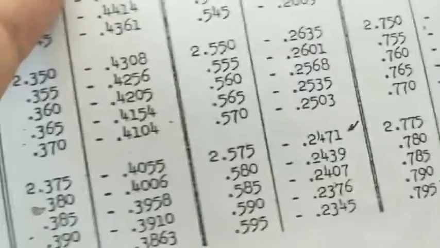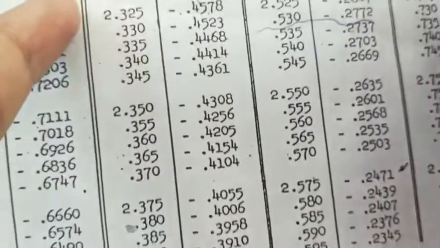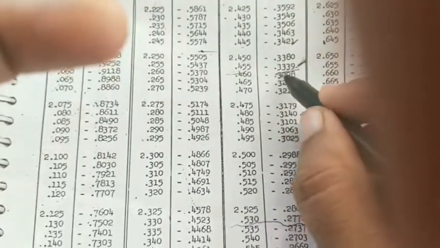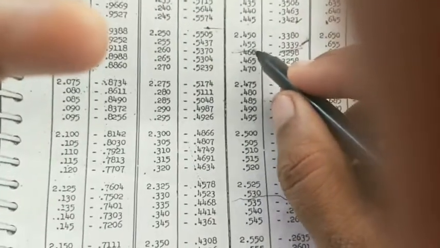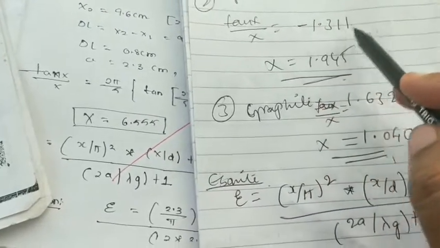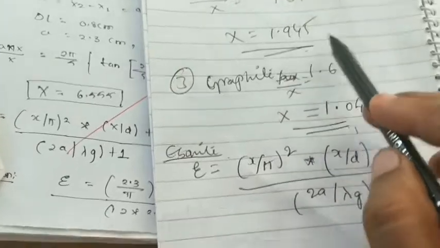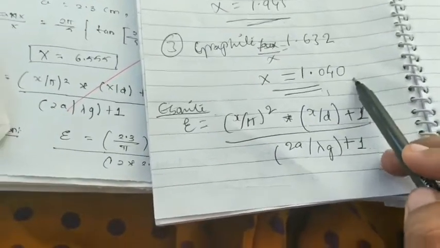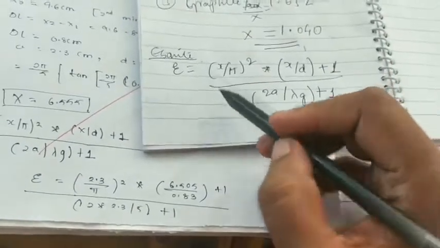For that particular value, minus 0.322, we get a near value of 0.322339. The corresponding near value is 2.455. So 2.45 is the x value here. Similarly, we have to calculate for Teflon. For the Teflon, tan x by x is minus 1.311, and the x value we are getting is 1.945. Similarly for the graphite, tan x by x is equal to 1.632, and the x value we are going to get is 1.040. Once we get all the x values, we need to find out the permittivity.